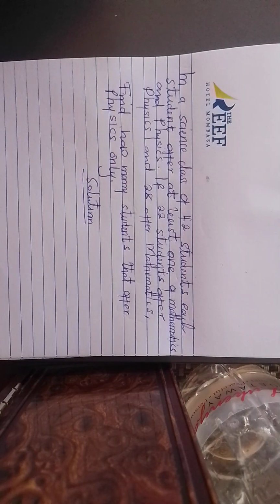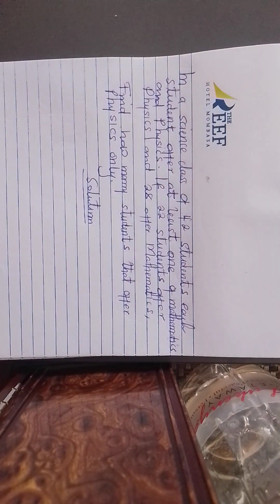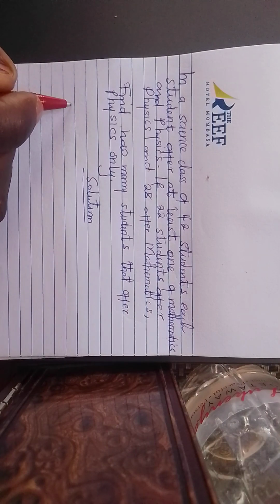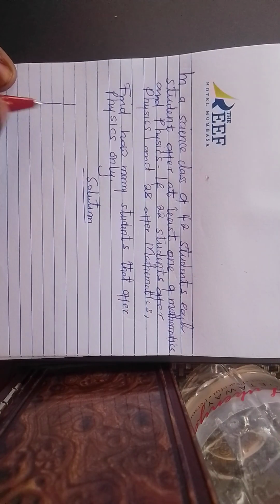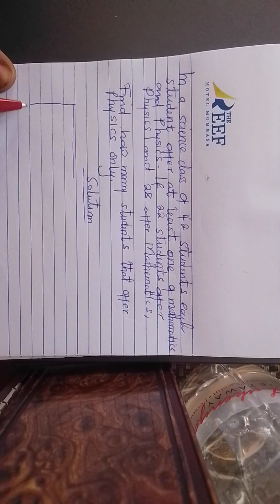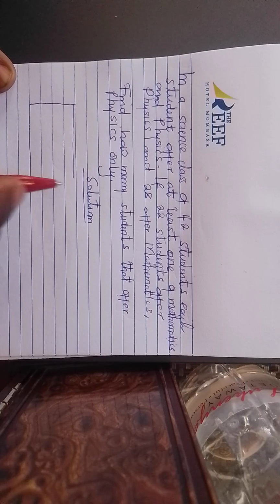So we are going to use a Venn diagram to solve this question. And this is how a Venn diagram looks like for those people who haven't come across it.